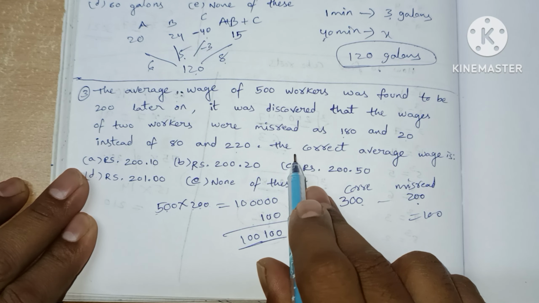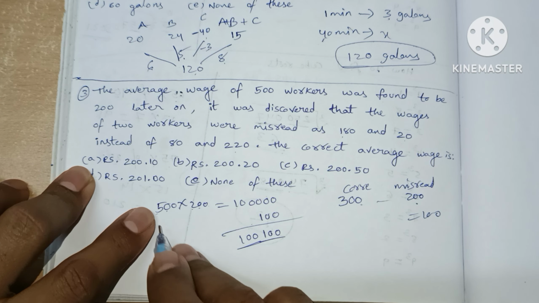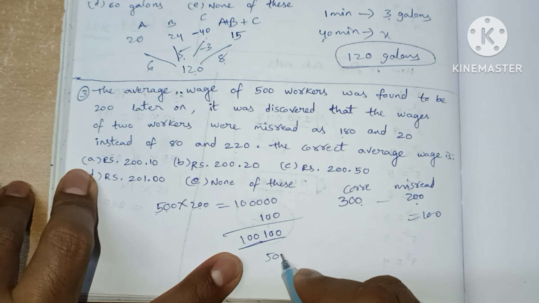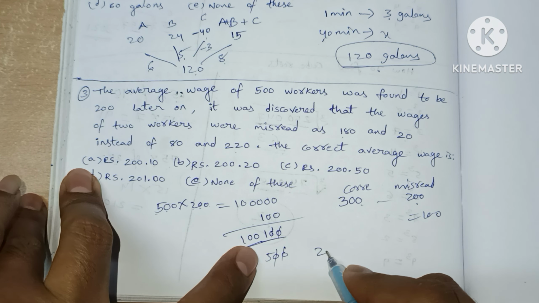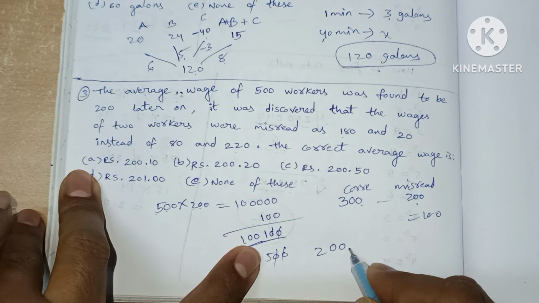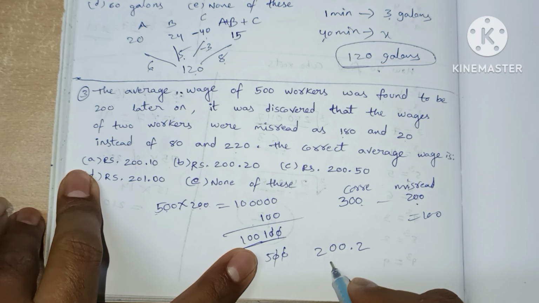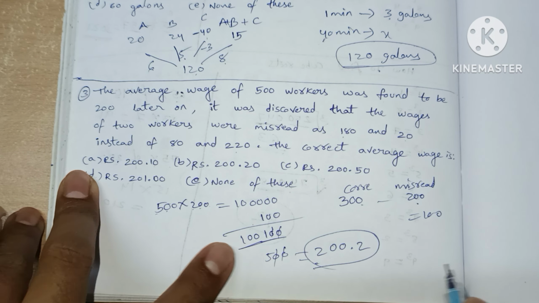Now what do we need to find? The correct average wage. Total how many people? 500. Okay, we get 100100 divided by 500, which is 200.2. This is the answer.